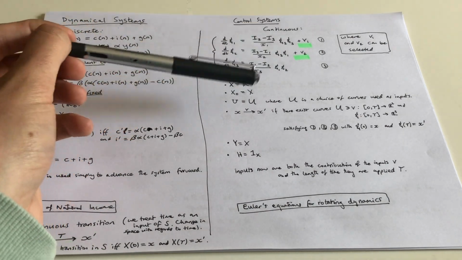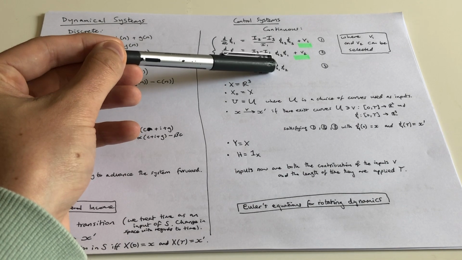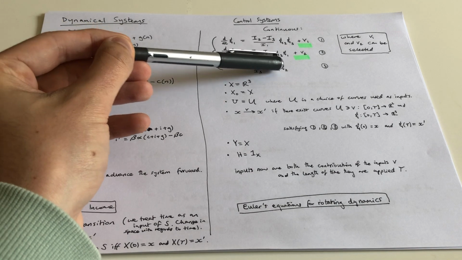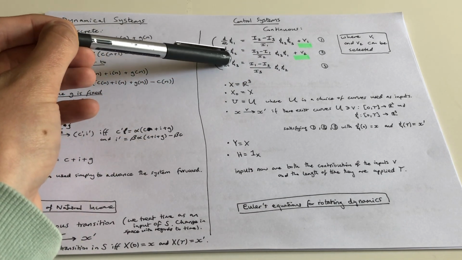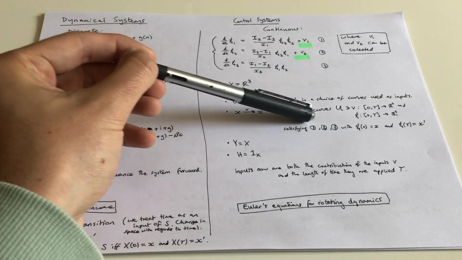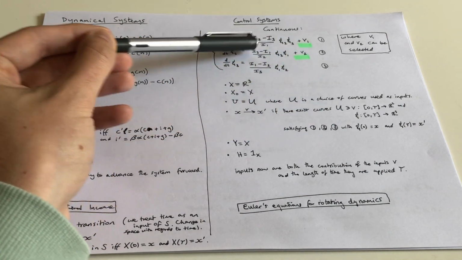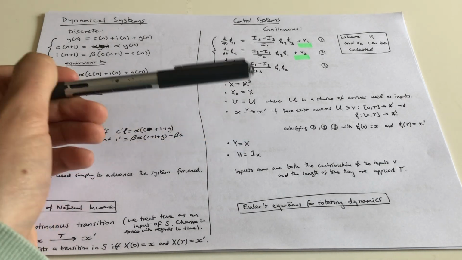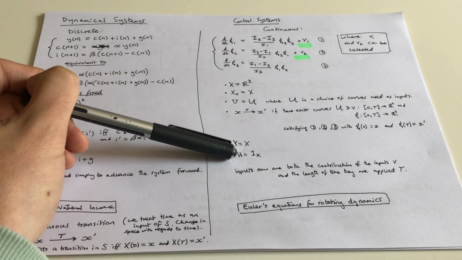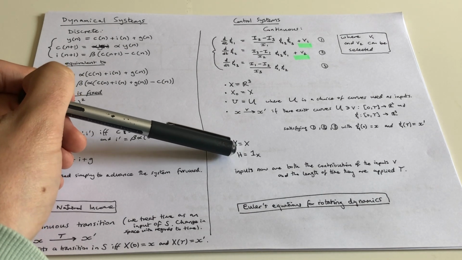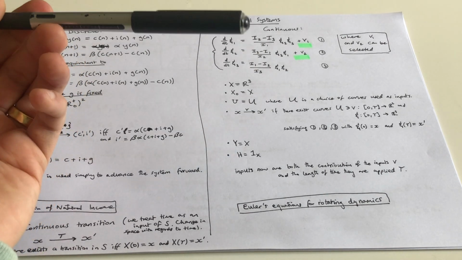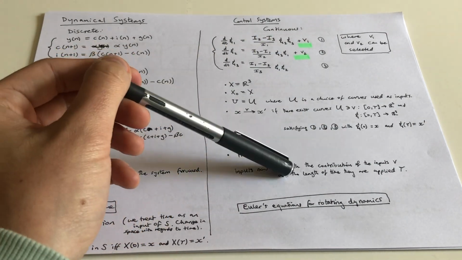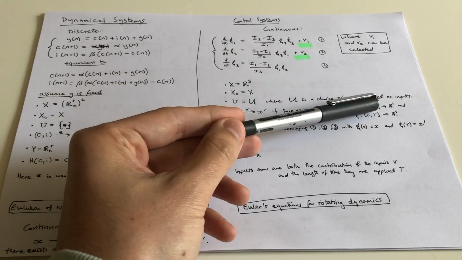So the state x from before is represented by a tuple epsilon 1, epsilon 2, epsilon 3. And so then the next time step of epsilon 1, epsilon 2, epsilon 3 must be satisfying this set of equations. We can set the output to just be equivalent to the state space, and we have a mapping which is just the identity. And so now the inputs are both the contributions of V and also the length of time that they're applied for, tau.